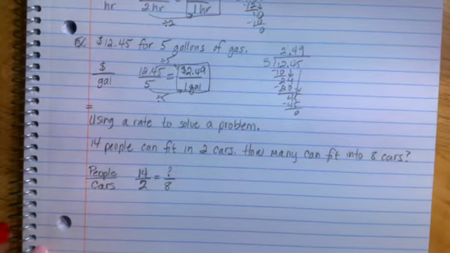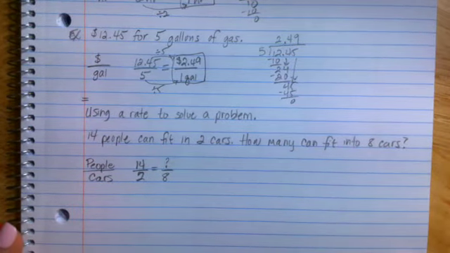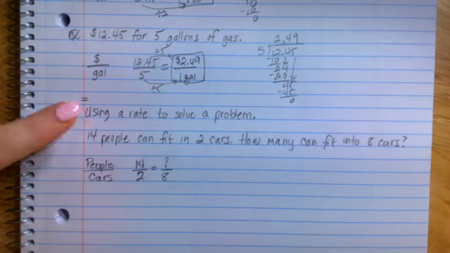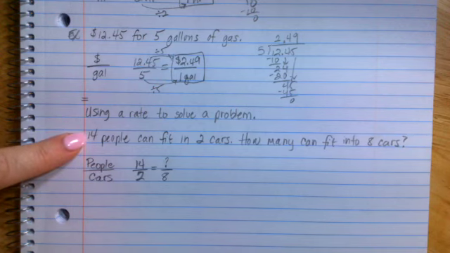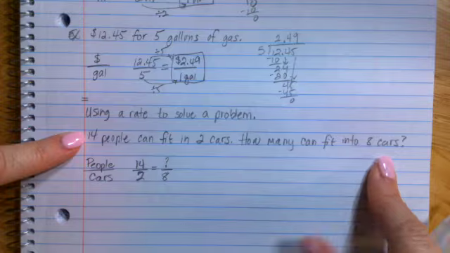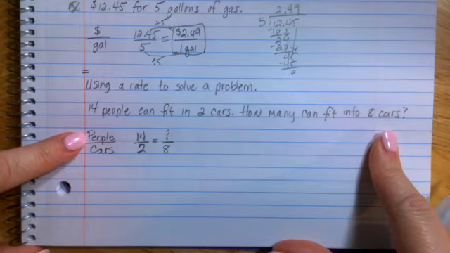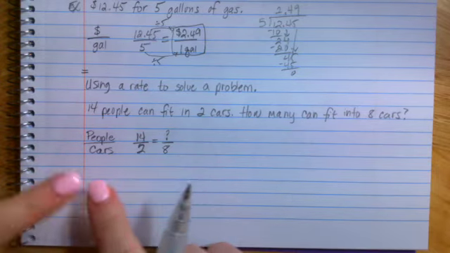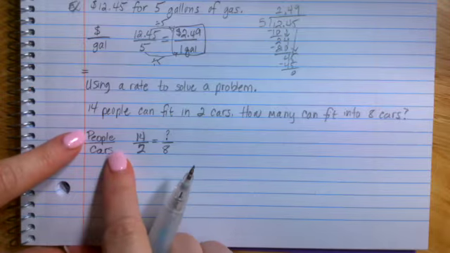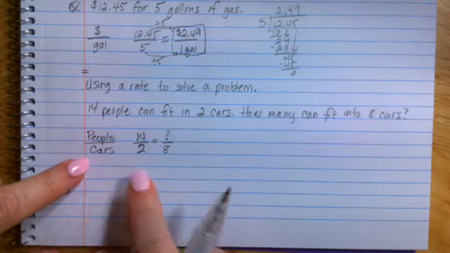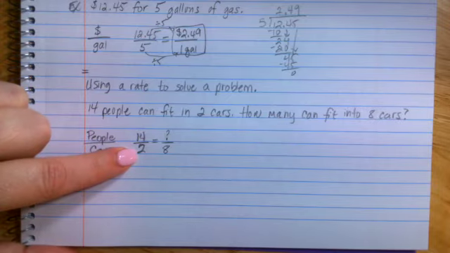I don't always have to get a unit rate to solve problems, right? So, using a rate to solve a problem: we have 14 people that can fit into 2 cars. How many can fit into 8 cars? Sometimes you don't have to use the unit rate. Set it up, people into cars. We know that 14 can fit into 2.